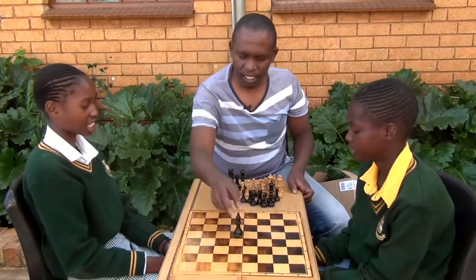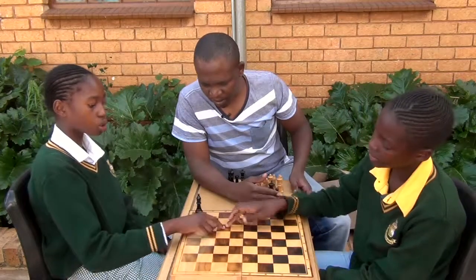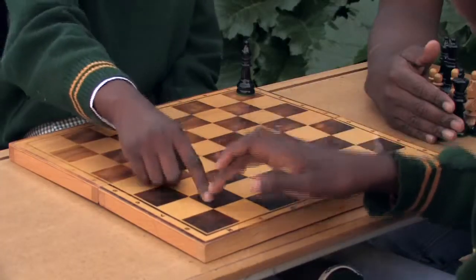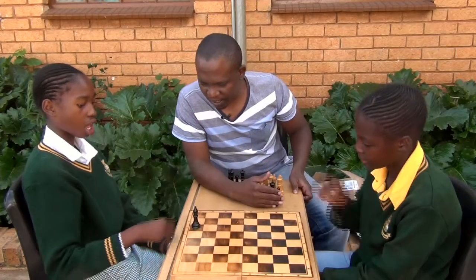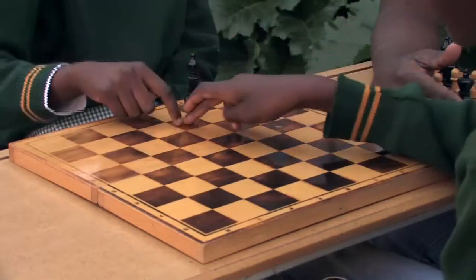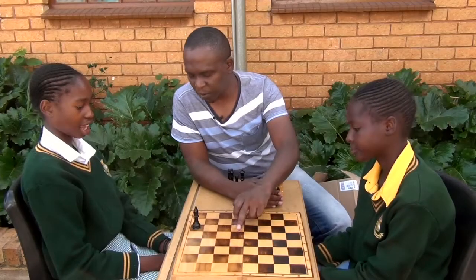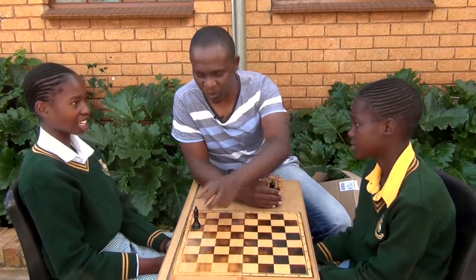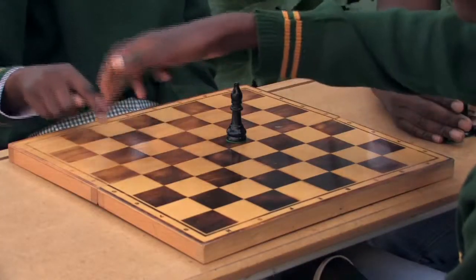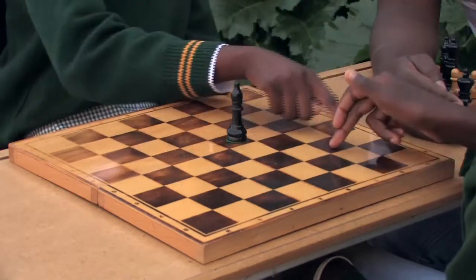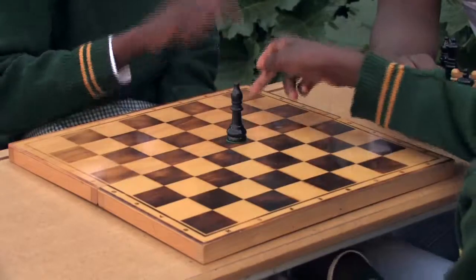In the center. In the corner, how many squares? 1, 2, 3, 4, 5, 6, 7. Next to the corner, how many squares? 1, 2, 3, 4, 5, 6, 7. So the bishop is powerful when it's in the center. How many squares again? Count again: 1, 2, 3, 4, 5, 6, 7, 8, 9, 10, 11, 12, 13.